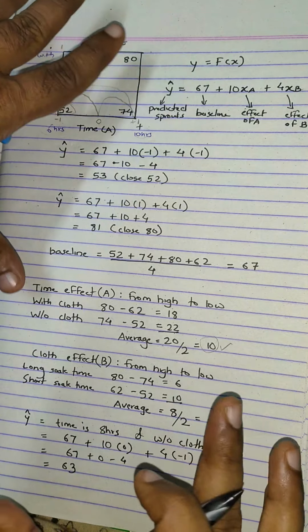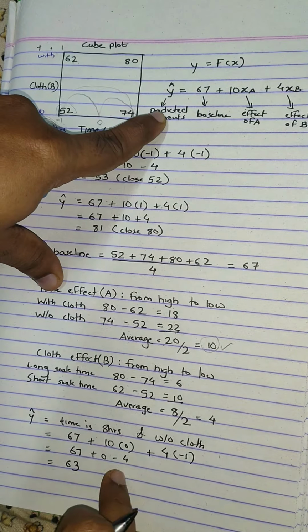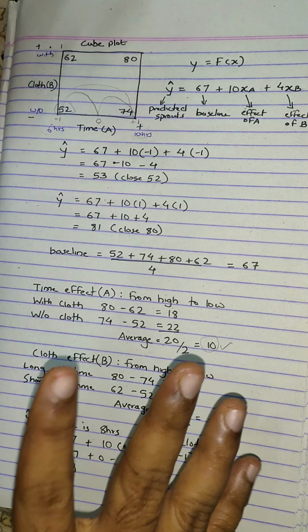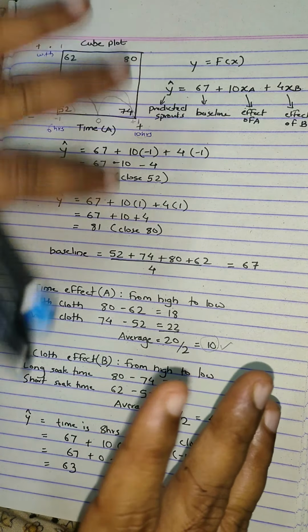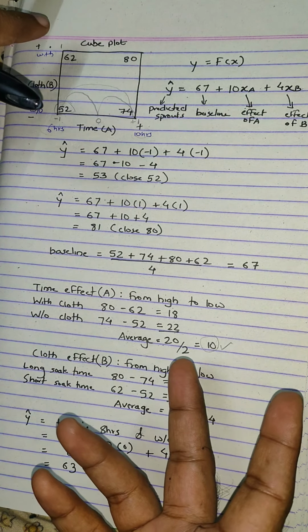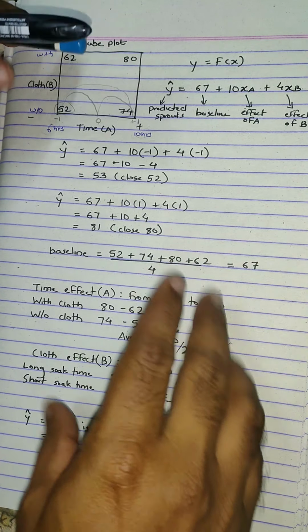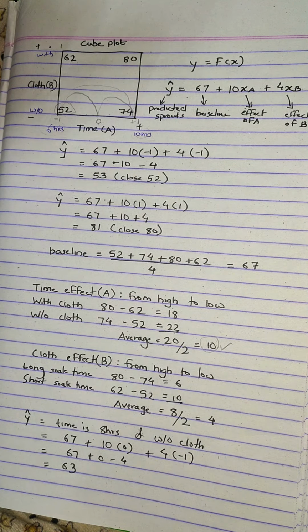Okay, so now you understood why this mathematical equation becomes important. With this example, you have now learned how we can perform an entire experiment and form a mathematical model which we can use to predict various settings in between. Okay, so thank you for watching.